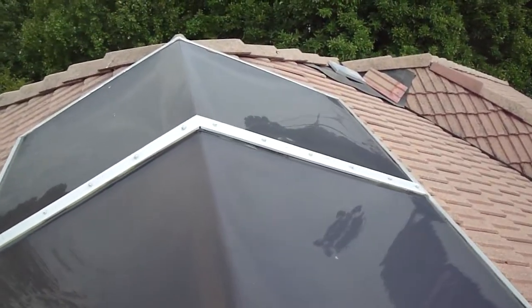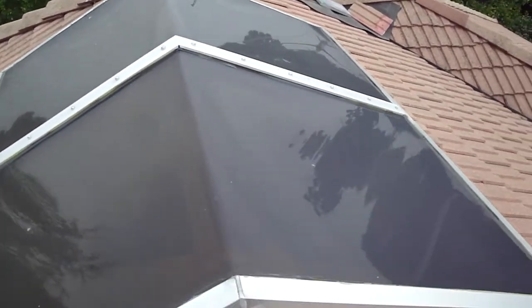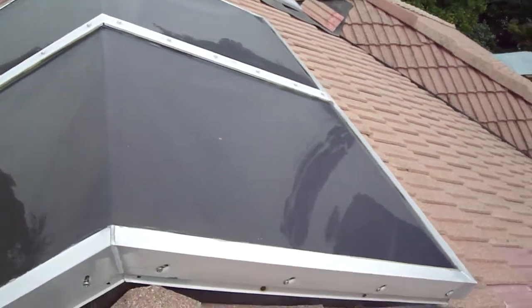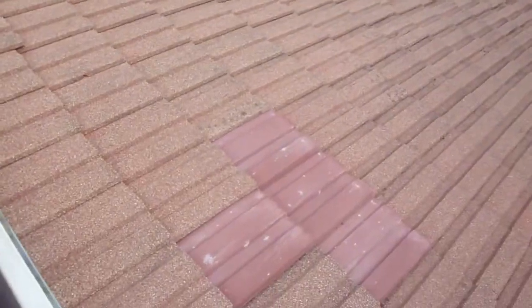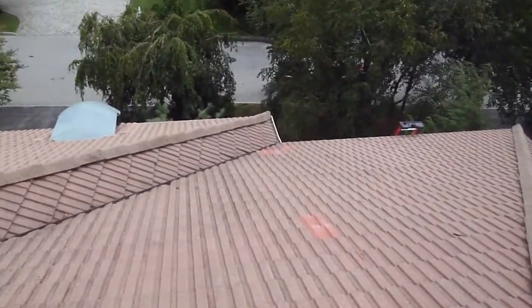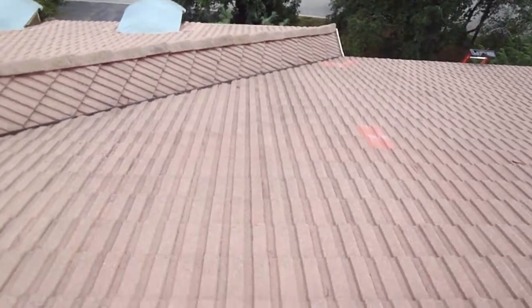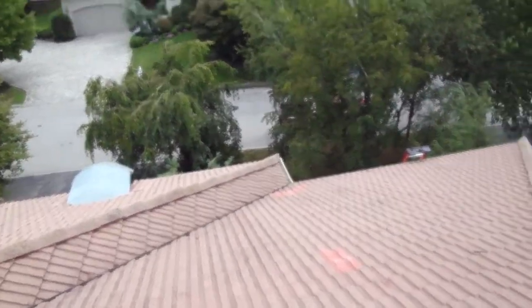The glazing doesn't look that good on that clamping bar in the center, but the frame and the acrylic look to be decent. You can see that this roof has been patched in the past. You get different colored tile up here, 3 locations at least, and they're all on this one slope. I don't see any other repairs on the rest of the roof.